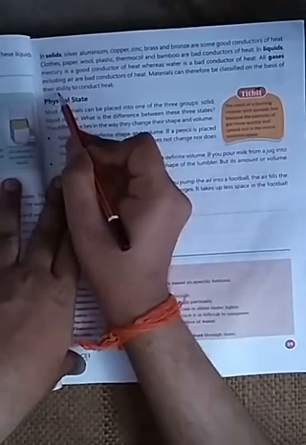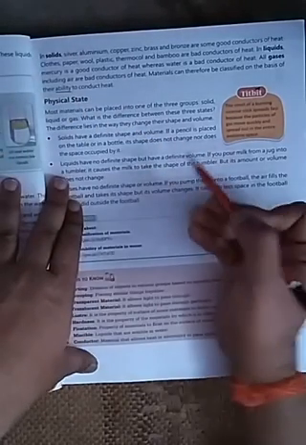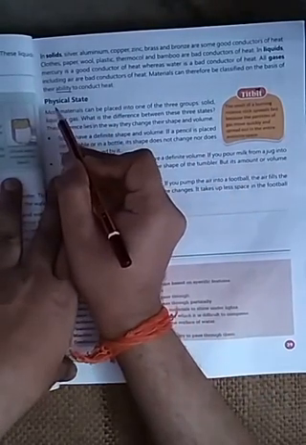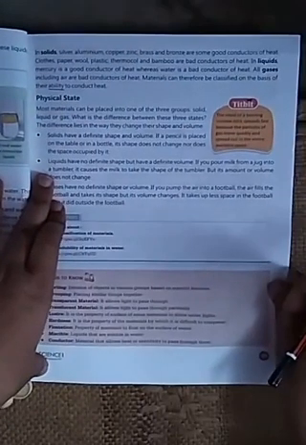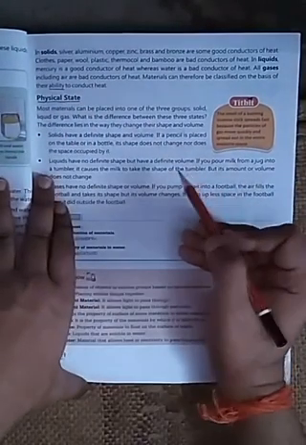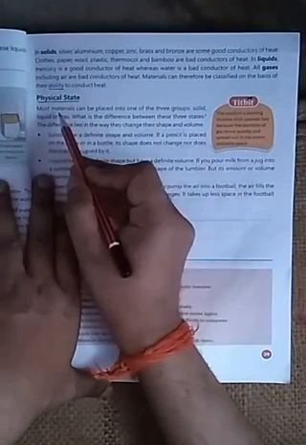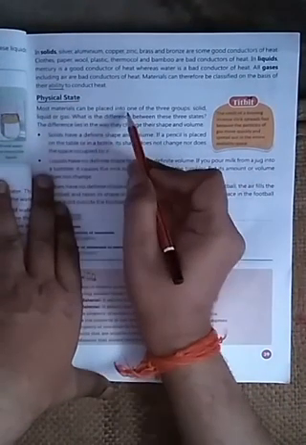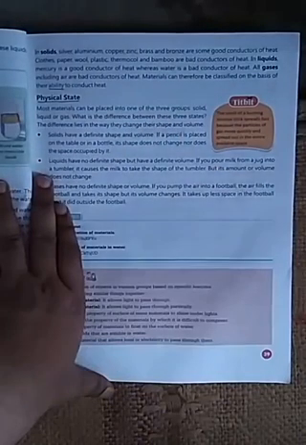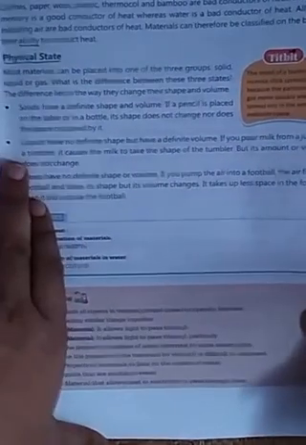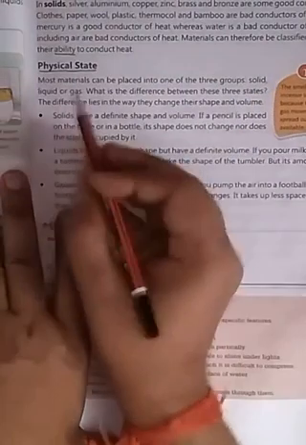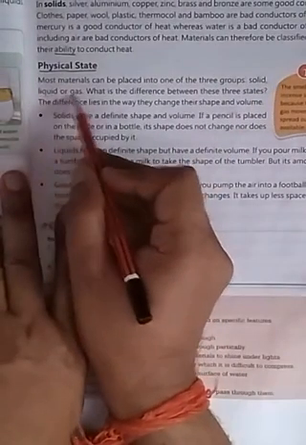Now underline this word, ability. One word is given, physical state. Most materials can be placed into one of the three groups: solid, liquid, or gas.